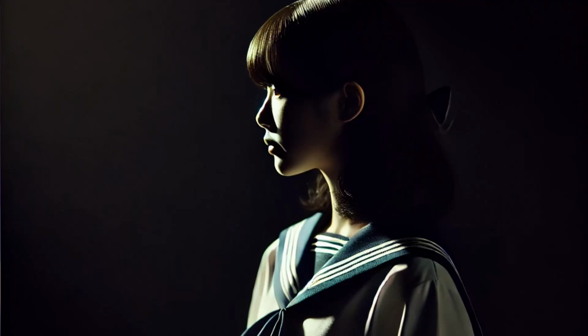I think I just prompted like schoolgirl, chiaroscuro, traditional uniform, vintage look. And it wasn't the right angle I needed. It was kind of a side angle. But I like the lighting on it, the really harsh kind of lighting.